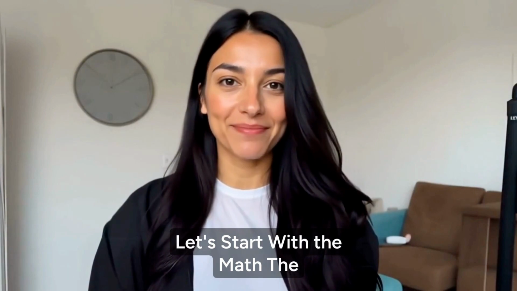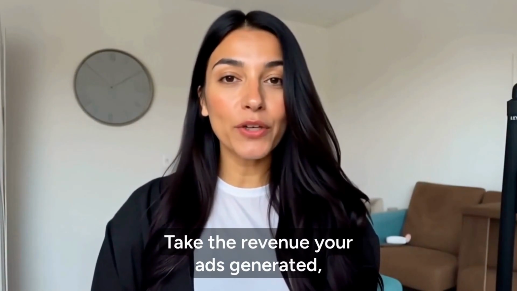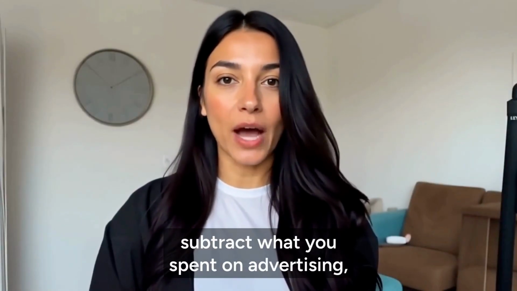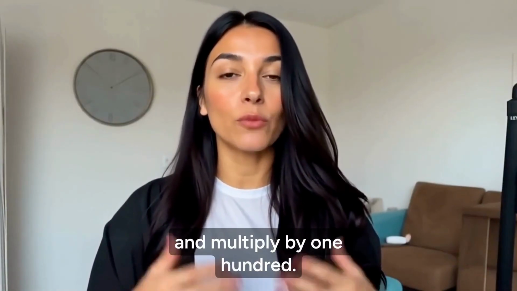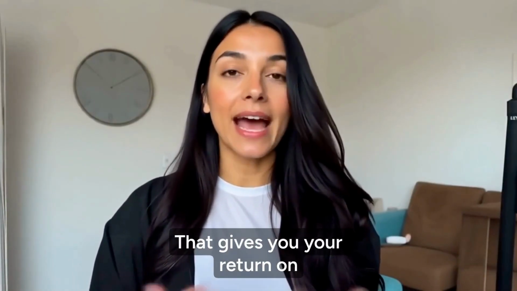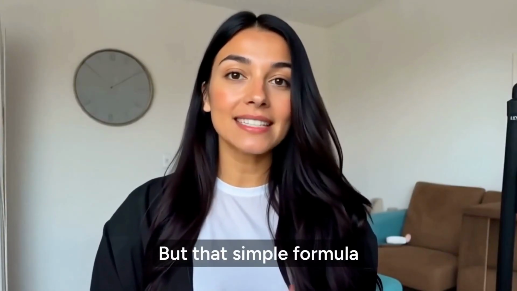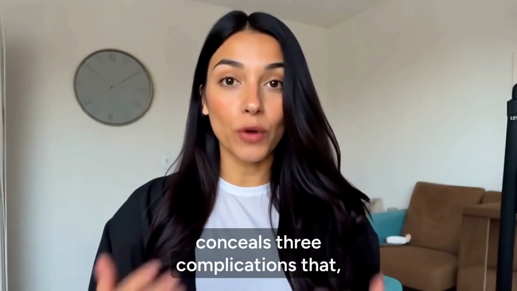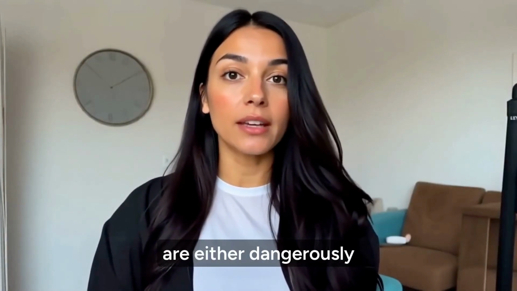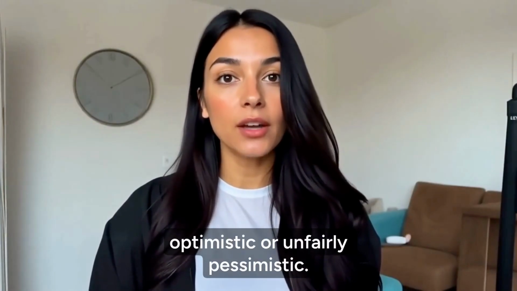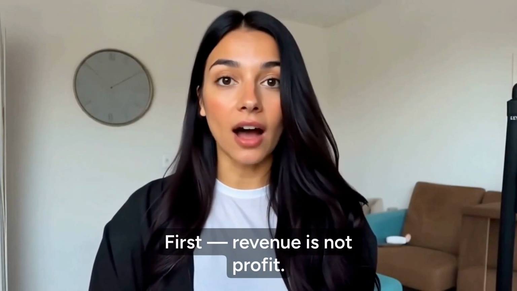Let's start with the math. The basic ROI formula is straightforward. Take the revenue your ads generated, subtract what you spent on advertising, divide by what you spent, and multiply by 100. That gives you your return on ad spend as a percentage. But that simple formula conceals three complications that, if you ignore them, will give you answers that are either dangerously optimistic or unfairly pessimistic.